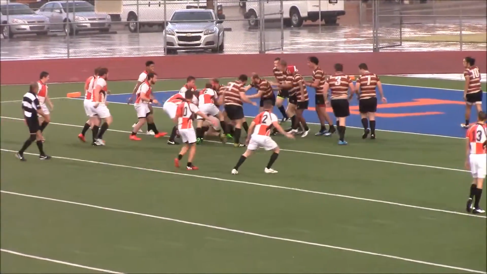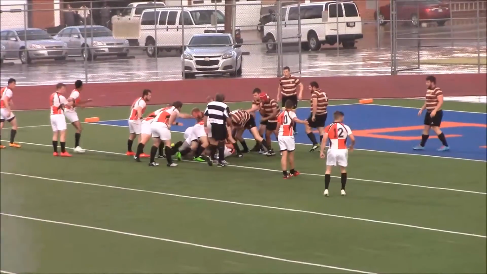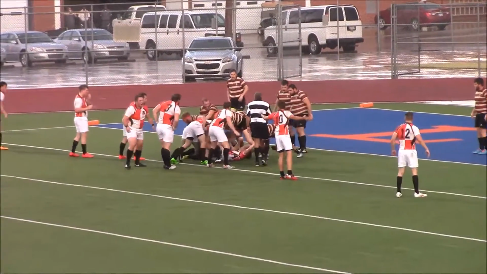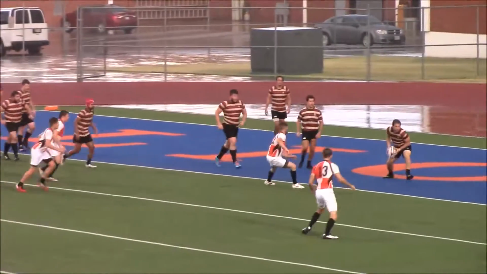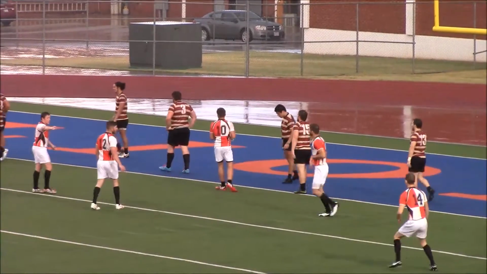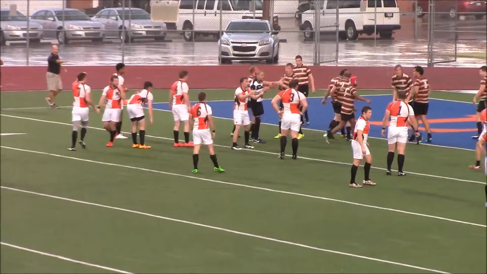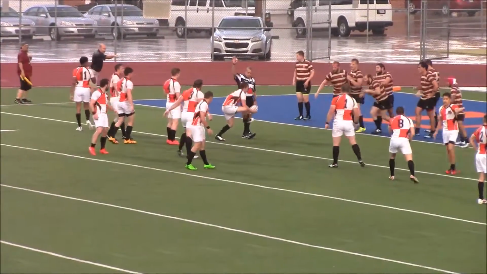Sooners trying to keep possession deep in their own end, called the shadow of their posts. Oklahoma State trying to win some ball. Sooners have it. Referee whistles it up. What do you do, OSU?